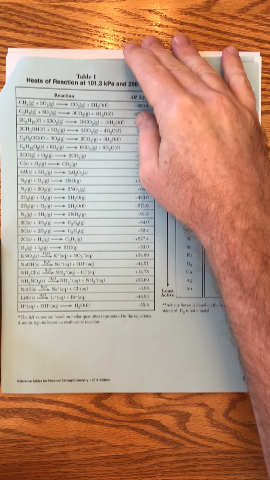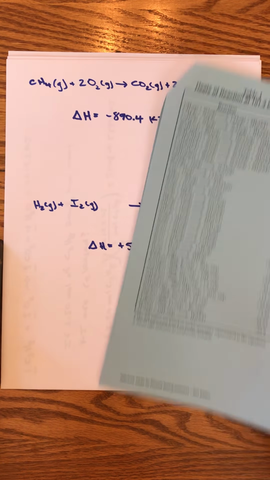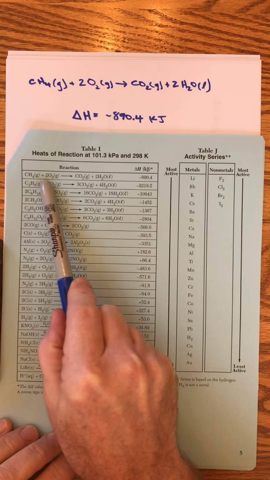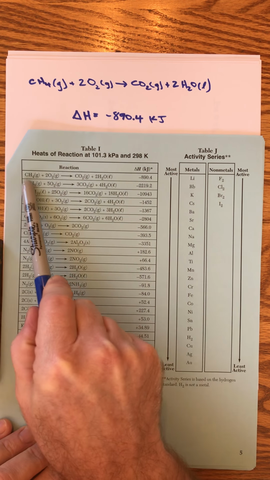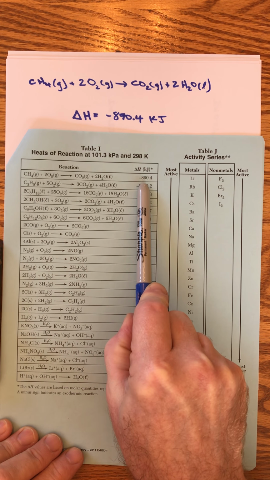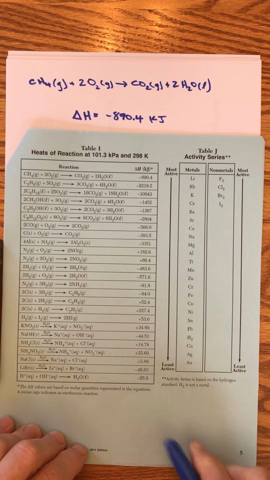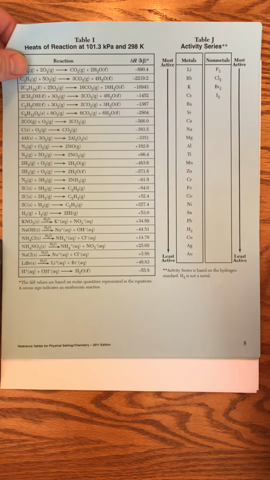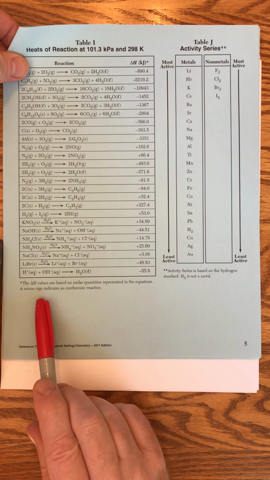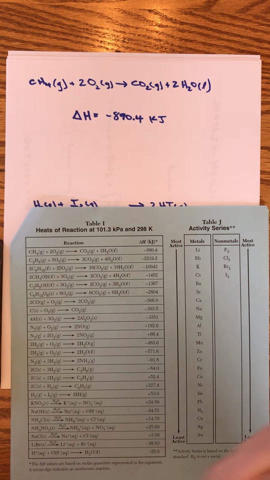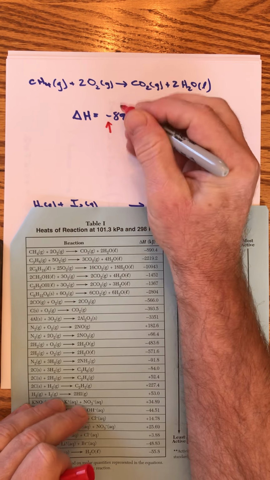Table I for today. Let's take a look at a couple equations here. If I look at the first equation, methane plus oxygen goes to carbon dioxide and water. This is like lighting a Bunsen burner here. It says delta H is negative 890.4 kilojoules. That tells me, and this table I is nice enough to say, the minus sign indicates that it's an exothermic reaction. So this means energy is released.